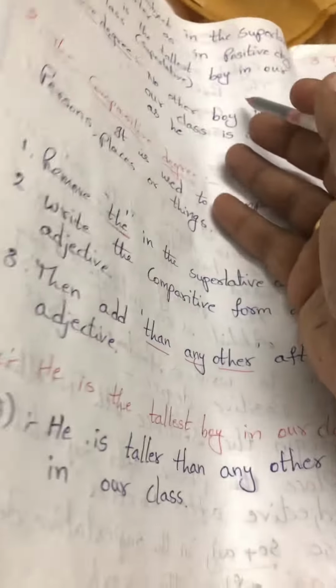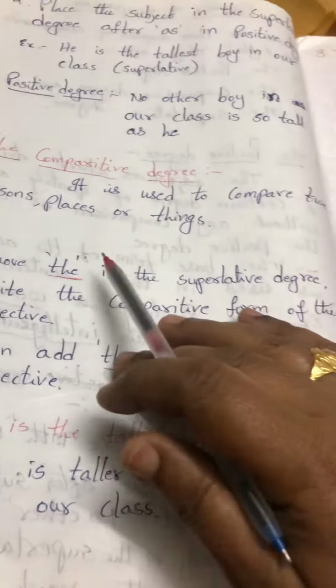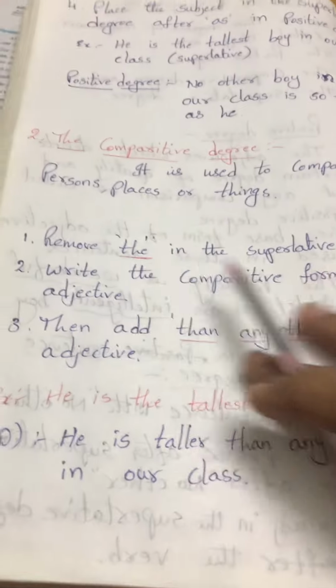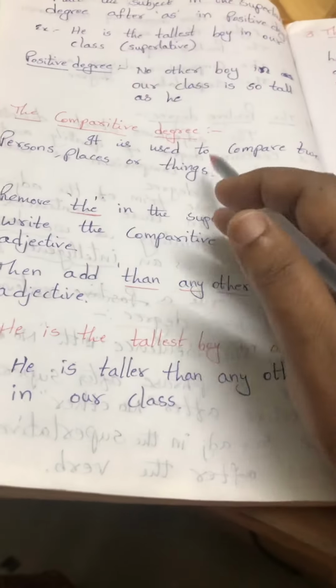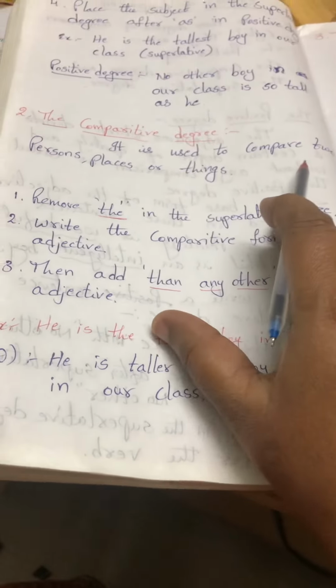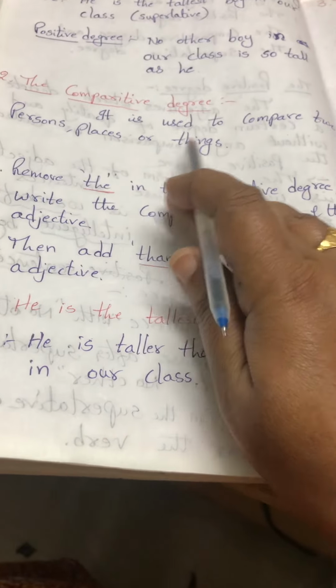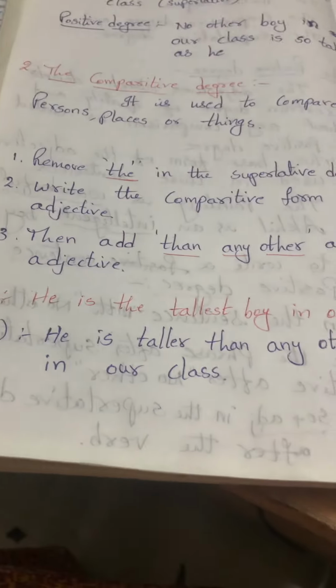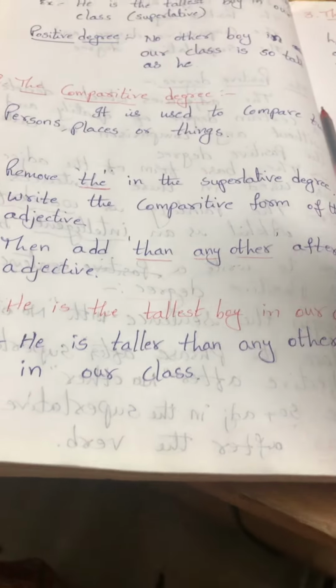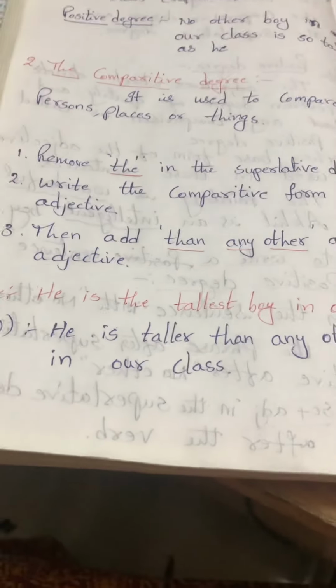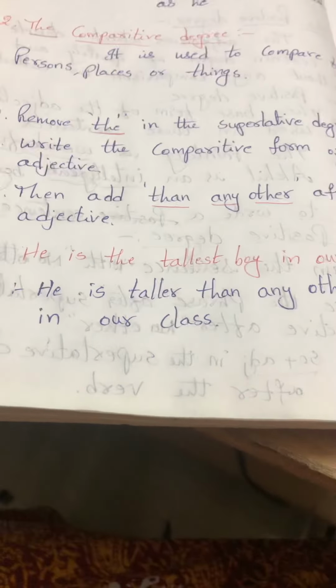So this is how you have to convert the sentences into positive degree. Next comes the comparative degree. It is used to compare persons, places or things. Now comparative degree is always used to compare between two persons or two places or two things.